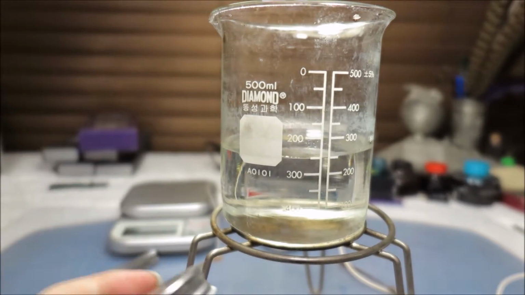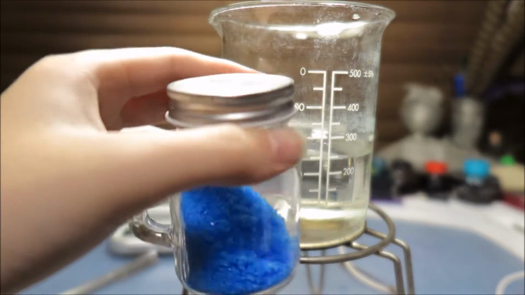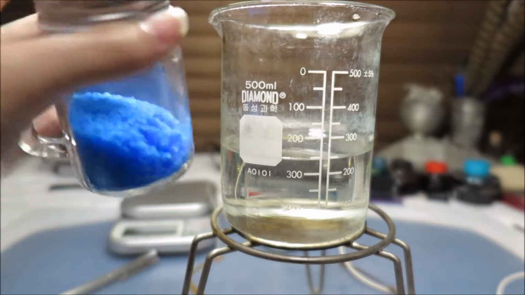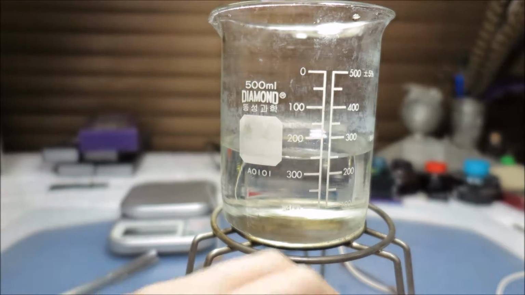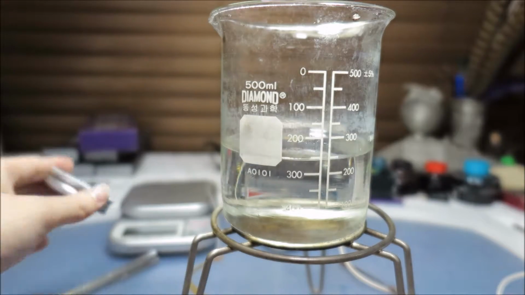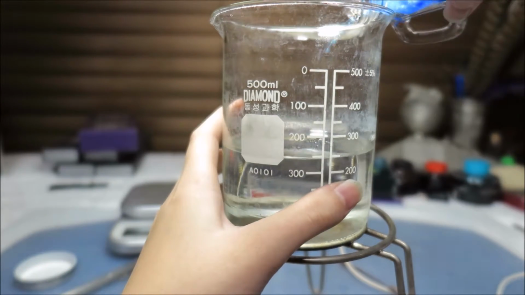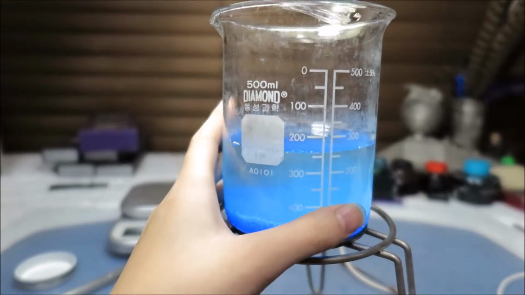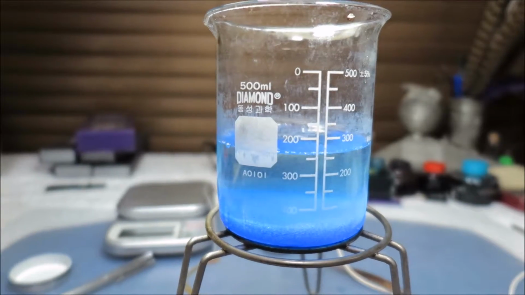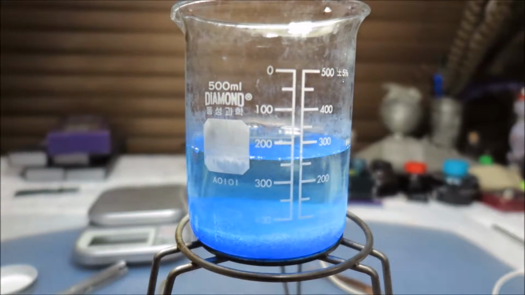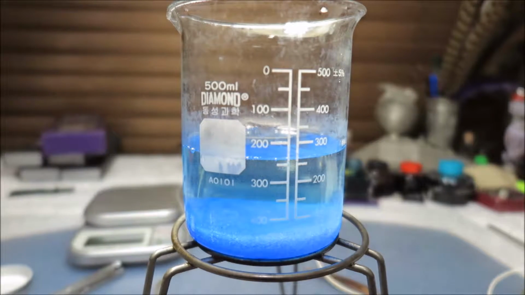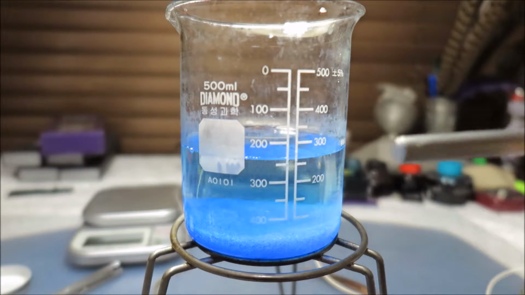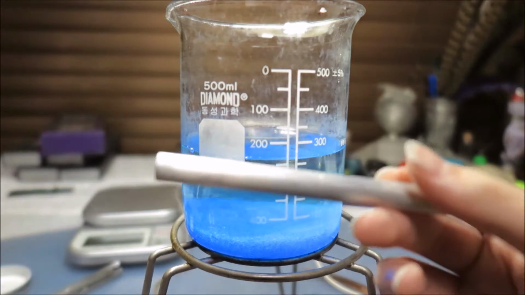So, first of all, you need the copper sulfate. So this is about 40 to 50 grams, and so it'll be perfectly soluble in 250 milliliters of water. So I'm just going to put it right in. Oh my god, it's turned straight blue. And I'm going to mix it up using a pure aluminum stick. This is a pure aluminum stick.